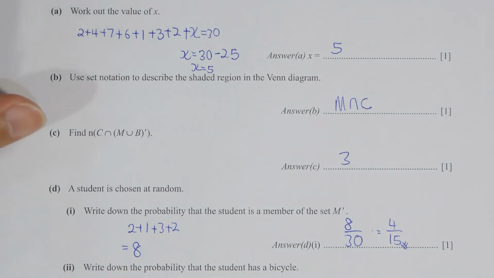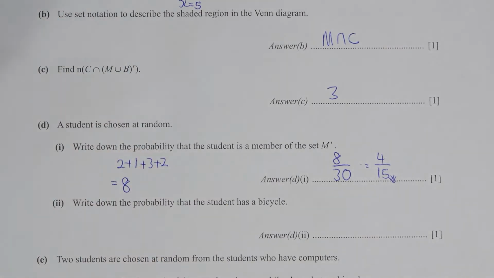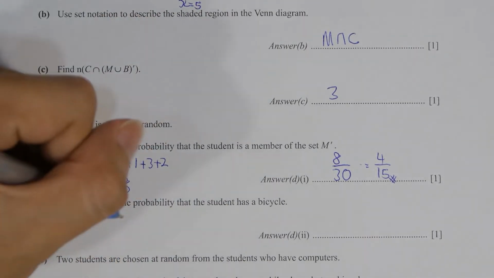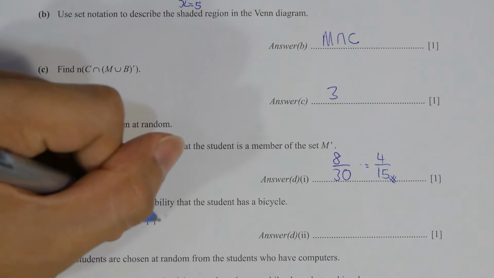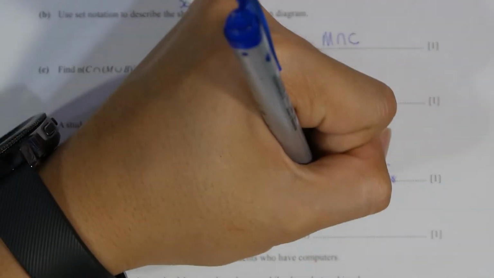Write down the probability that the student has a bicycle. So total bicycle will actually be 2 plus 4 plus 7 plus 1 equals 14. So 14 over 30 equals 7 over 15.